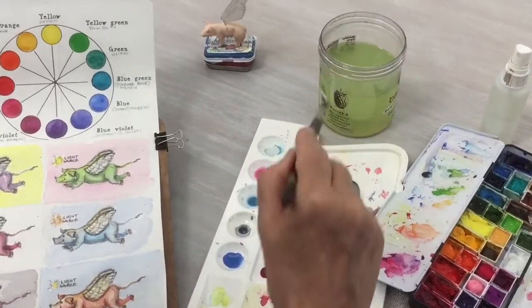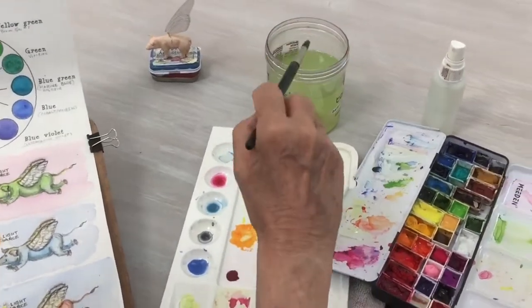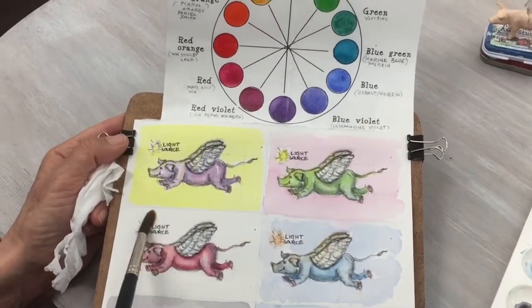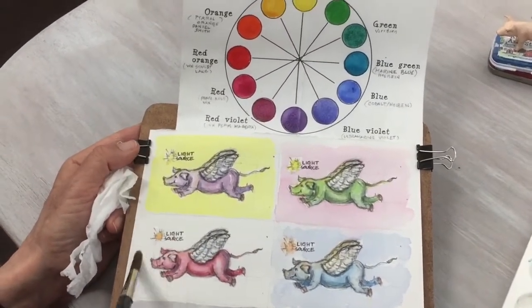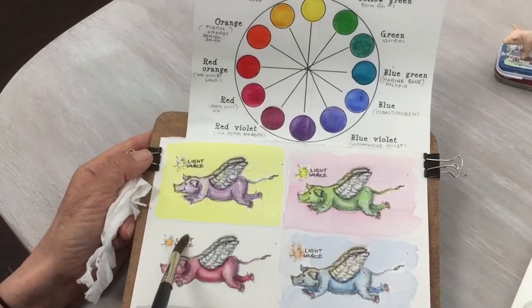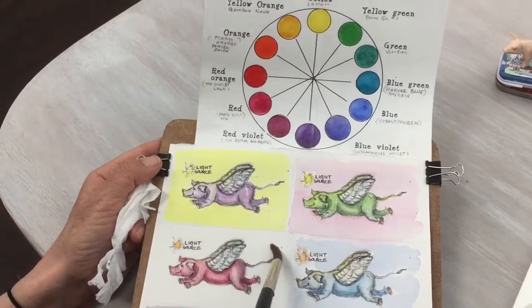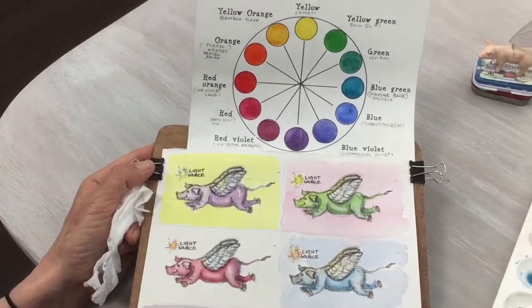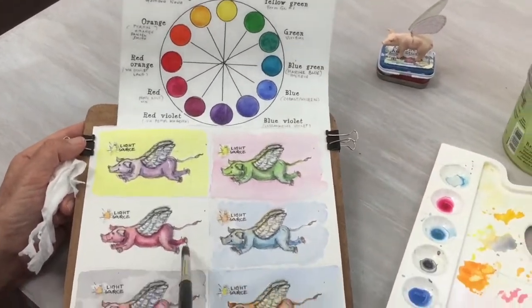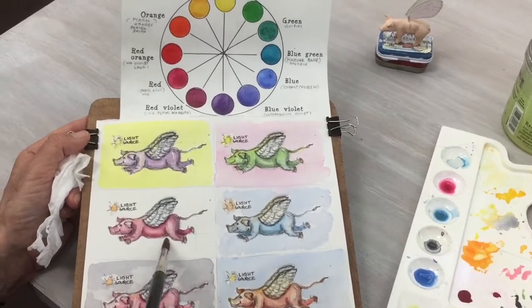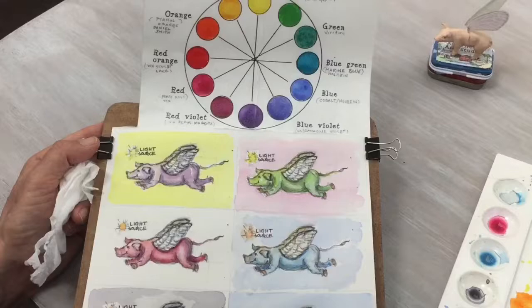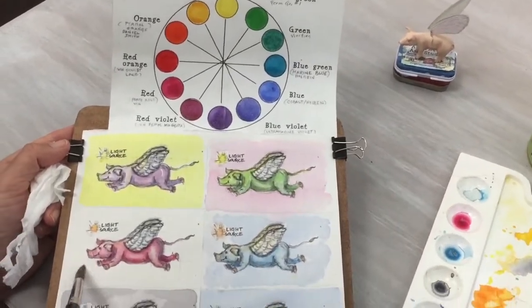But I'm going to do it wet into wet, which means I'm going to paint the paper first with clean water. So there's no paint in this mixture. And I'm going to go around my flying pig. Might even get a little bit more. I know that water has a little green color in it, but it's not enough to affect the color. So I'm going to put all this water on.